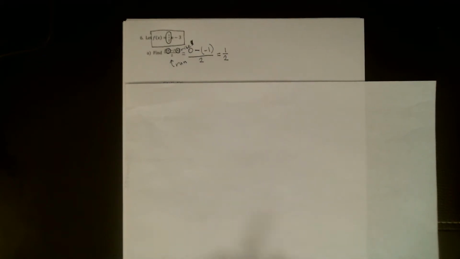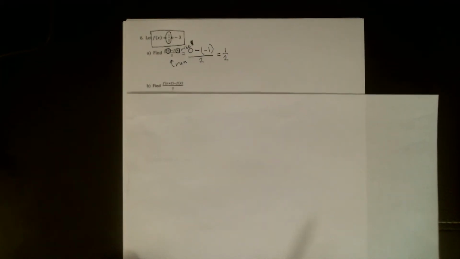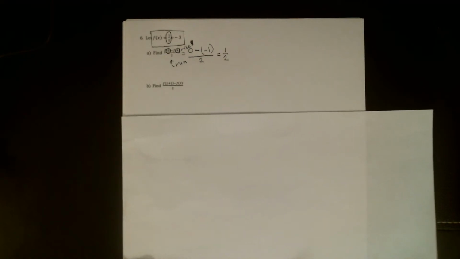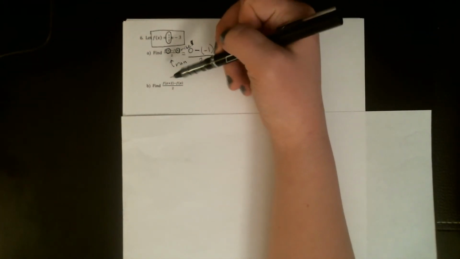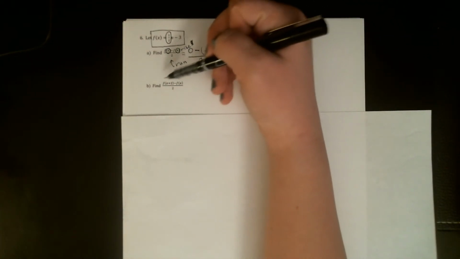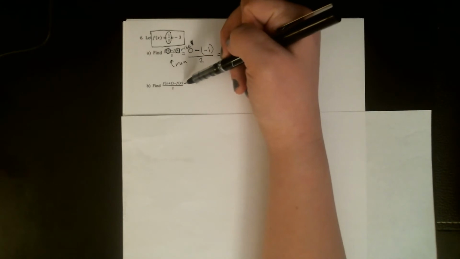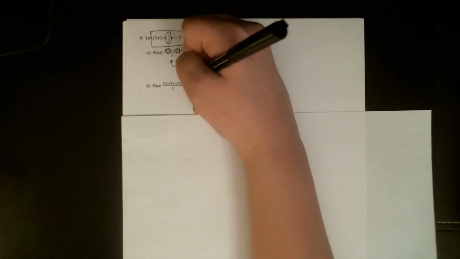Okay, so let's move on to a little bit messier ones, kind of in the same theme, but a little bit different. So this is a slightly more general but similar statement. This is saying if you take f of x plus 2 and subtract f of x and divide by 2, what do you get? That's the question here. Okay, so just like before, if I take f of x plus 2 minus f of x, I absolutely am looking at a rise.